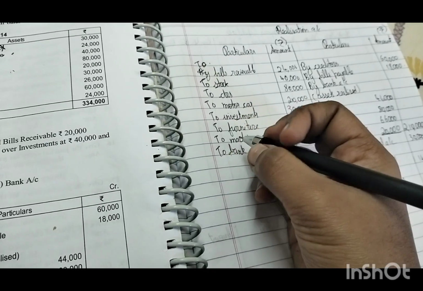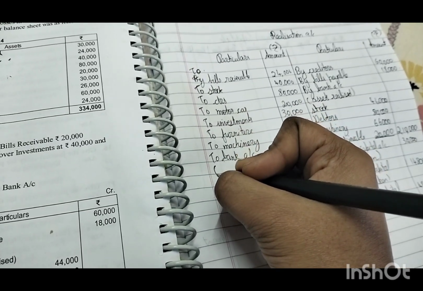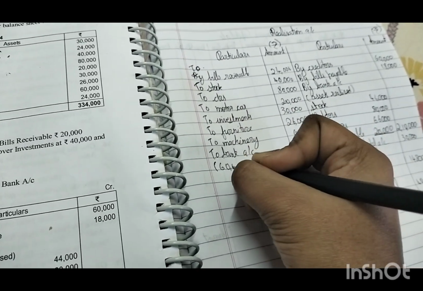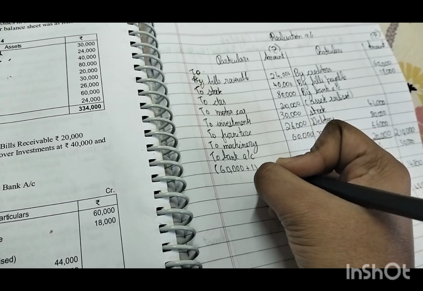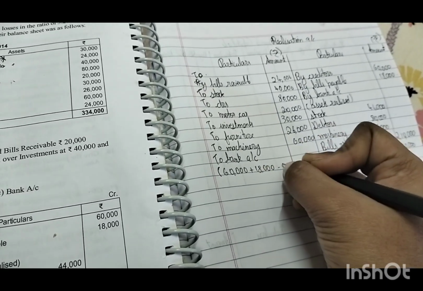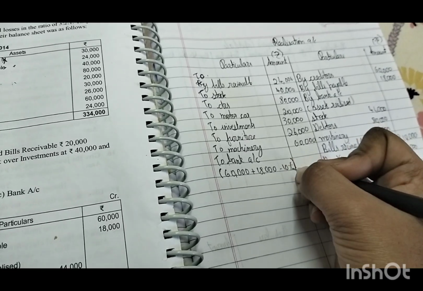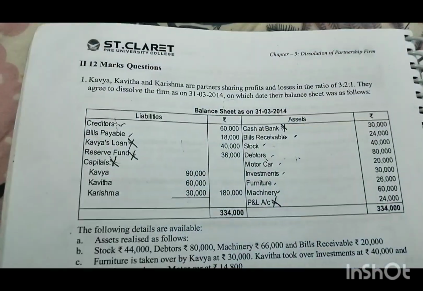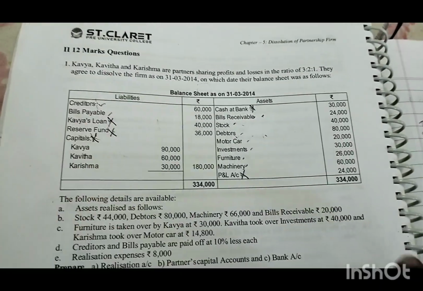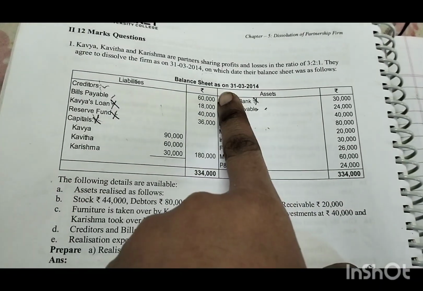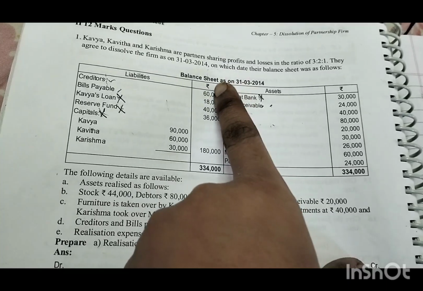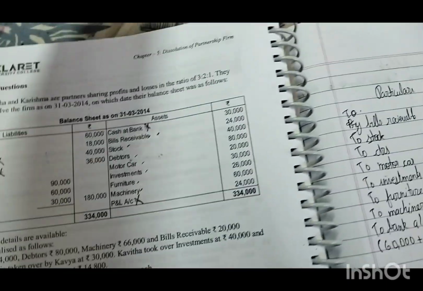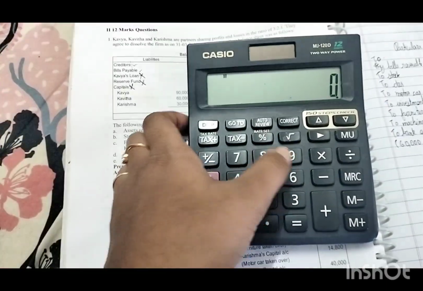You need to add the creditors and the bills payable and minus 10%. So 60,000 plus 18,000 minus 10%. Because they have given creditors as 60, bills payable as 18, so 60 plus 18 minus 10%. You do that on the calculator.